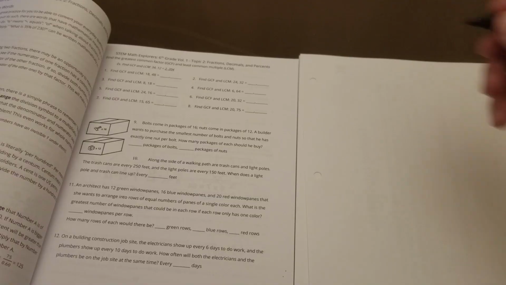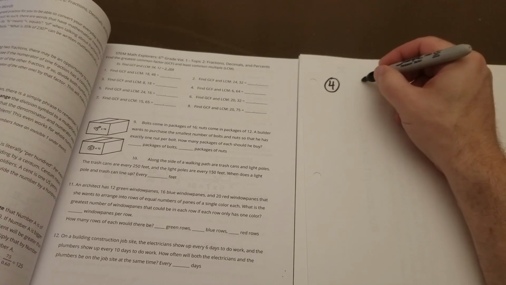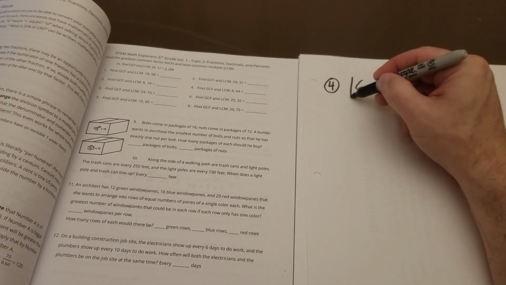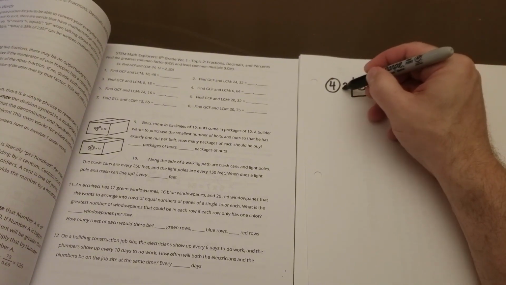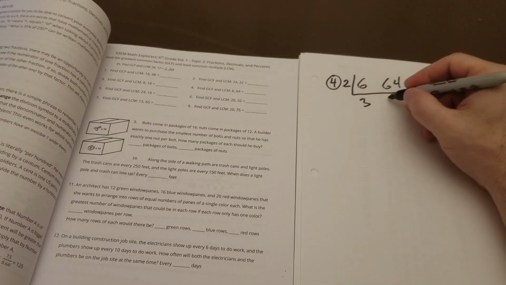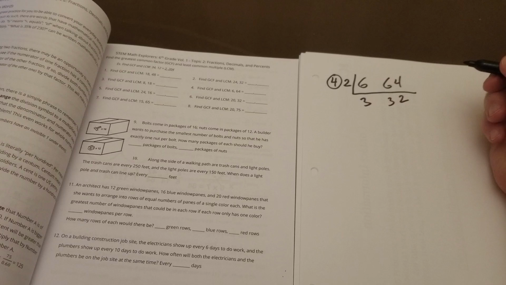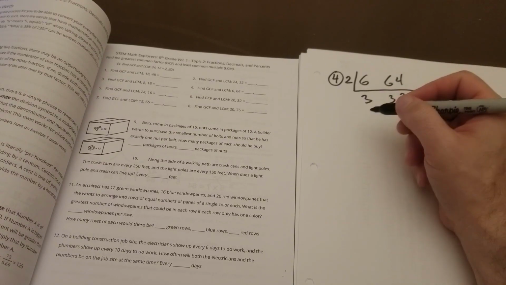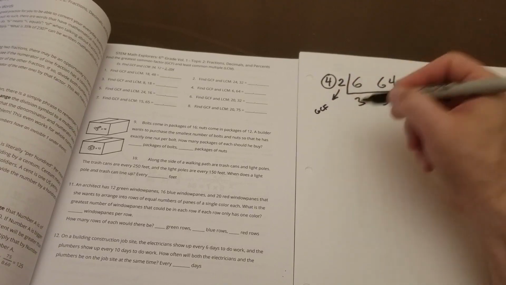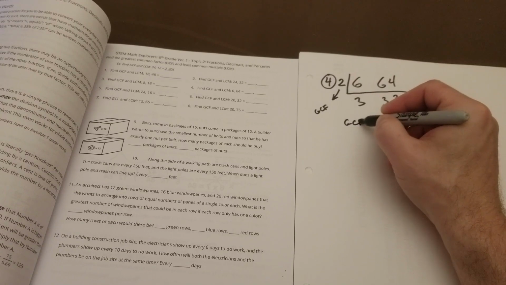Moving on to problem 4, the two numbers are 6 and 64. I start by writing the two numbers and drawing the box around them. I pick my factor of 2 and divide 2 out of the numbers. I get 6 divided by 2 is 3. 64 divided by 2 is 32. I like to pick small factors because it's easy to do in my head. Now there's only one number on the left, so 2 is the greatest common factor.